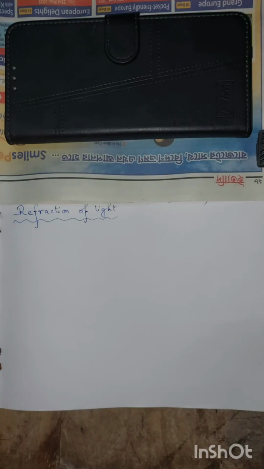Today we are going to discuss some important topics from refraction of light. In our previous class, we have discussed up to laws of refraction and refractive index.